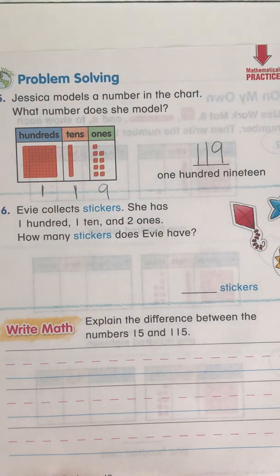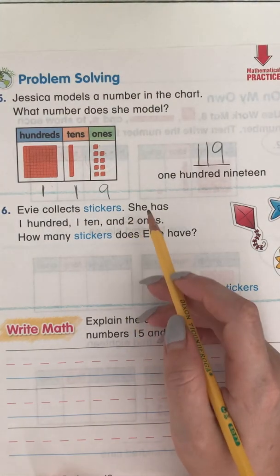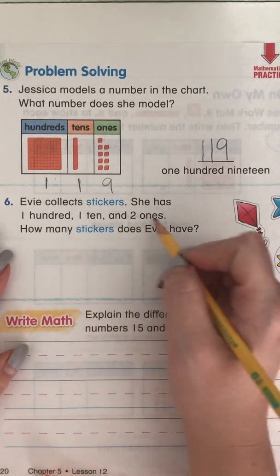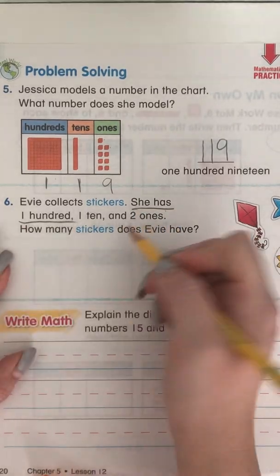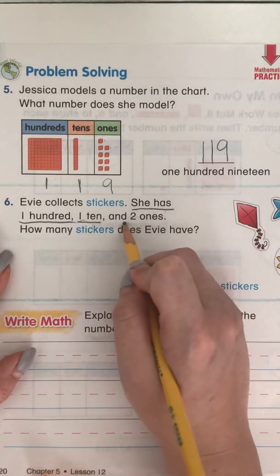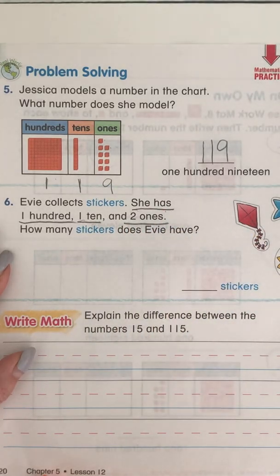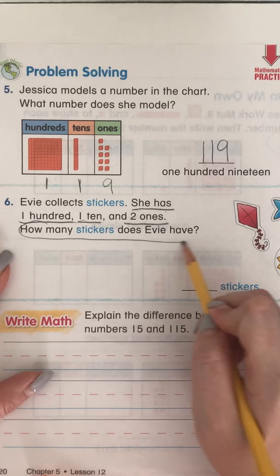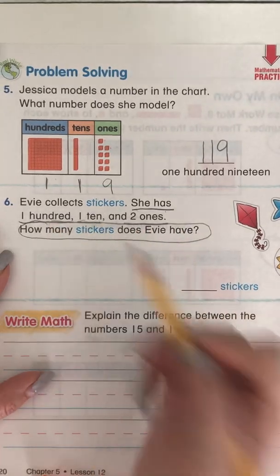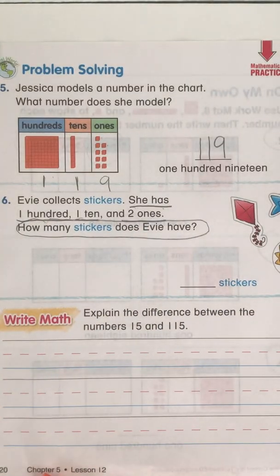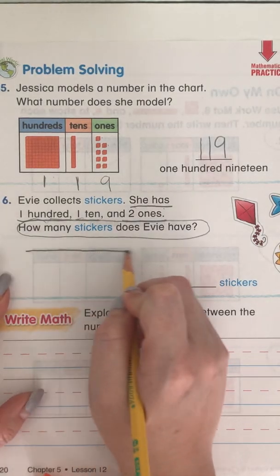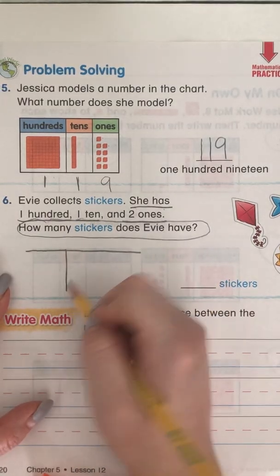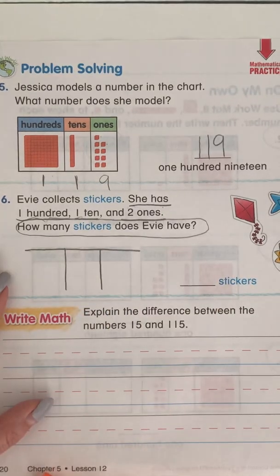Number 6. Eve collects stickers. So let's underline what we know. She has 100, 10, and 2 ones. How many stickers does Eve have? I'm going to ask you to draw the chart with me again. So we're going to draw a line at the top and 2 lines on the side.